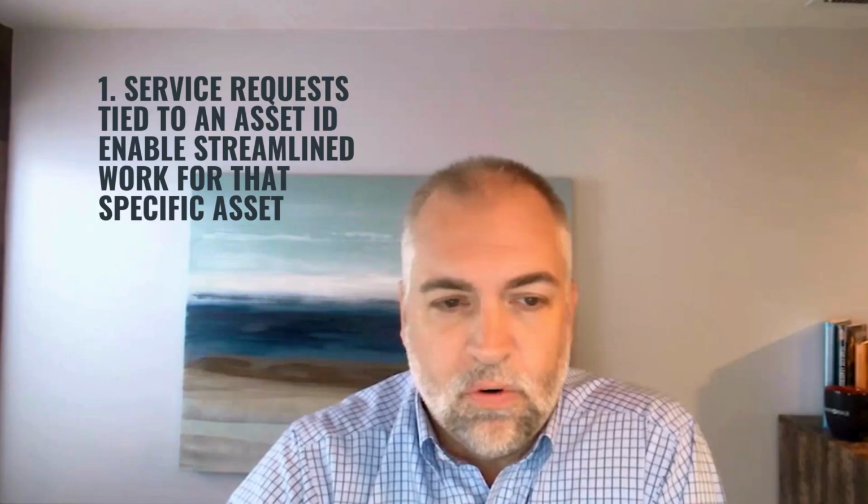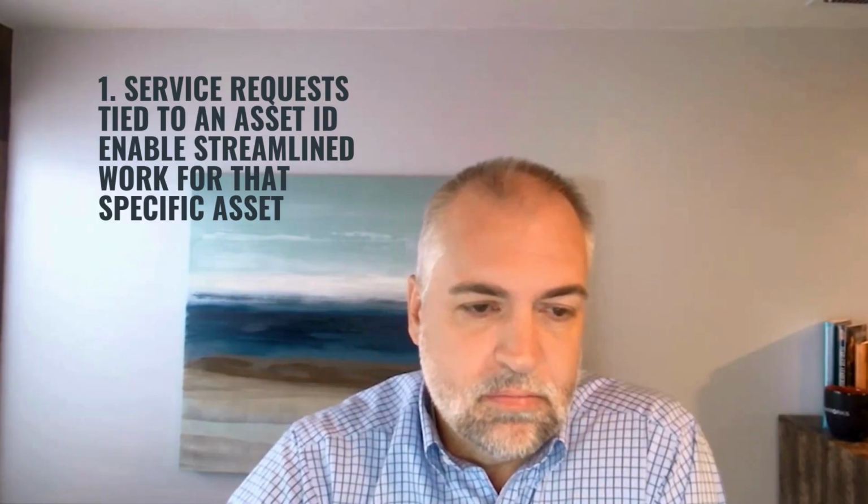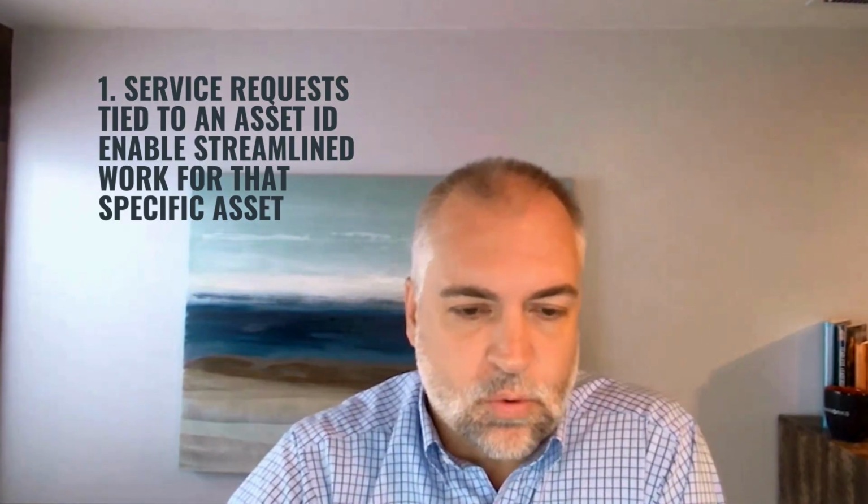Or it doesn't even have to be a janitorial staff. It could be anybody that's an internal member that's like, hey, I can get in there and I can report this. So we've taken a couple perspectives here with how service requests are being done. One that is very much tied to the asset and the asset ID, to allow for very succinct work to be done around that asset and the service requests that go along with it.